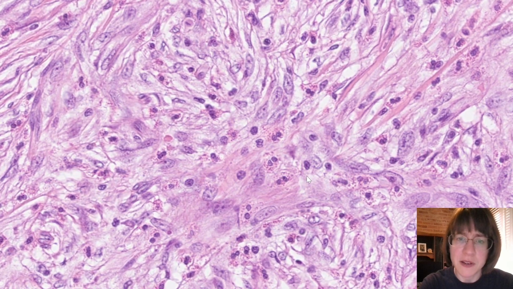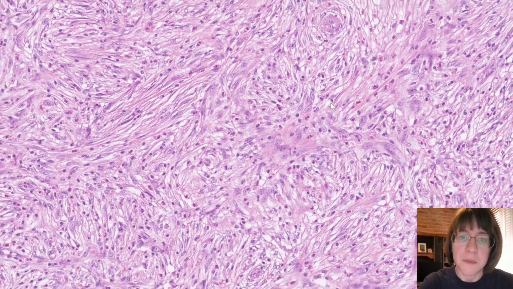And this is a bit of a light stain, but we can appreciate our eosinophils. So for instance, here we have an eosinophil that has the typical bilobed nucleus and eosinophilic granules in the cytoplasm. And we can see that there are numerous eosinophils throughout this lesion. And if I were to scroll around, we'd see the exact same thing elsewhere.